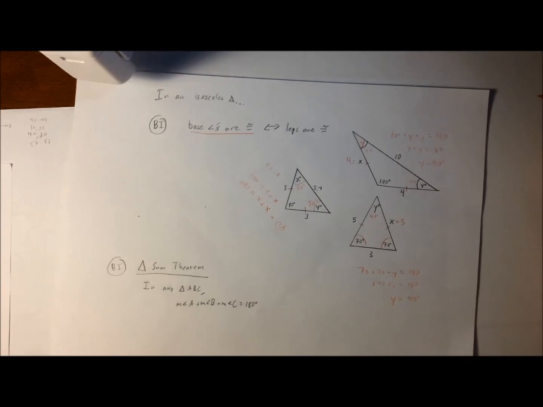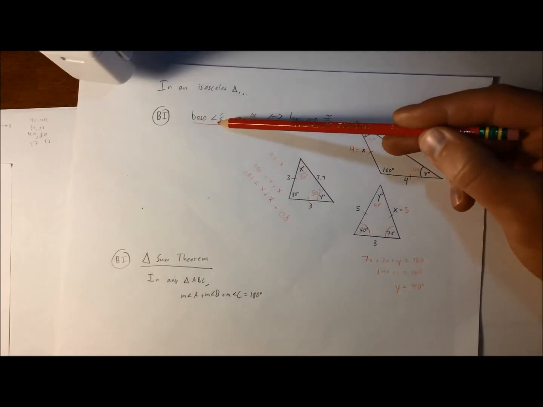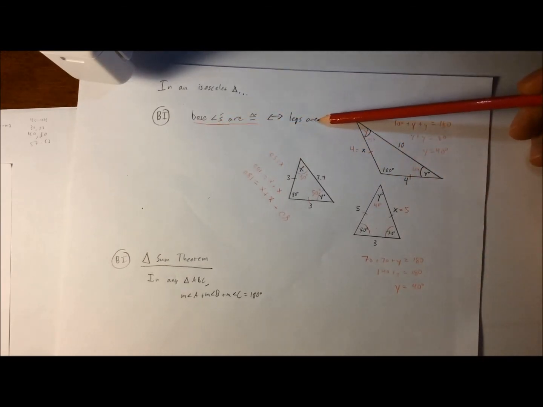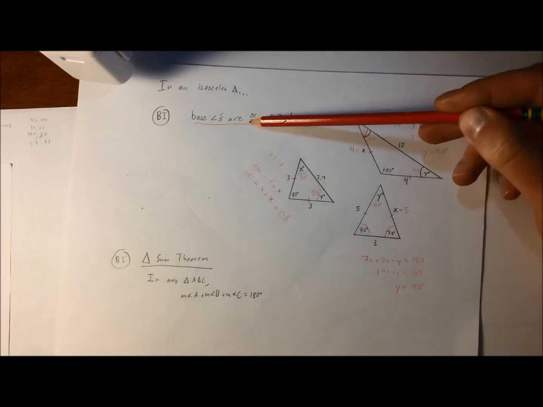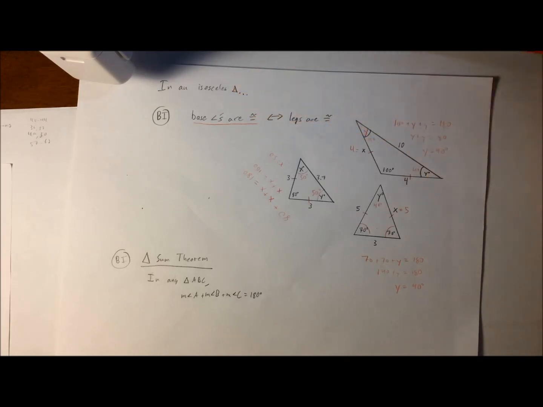So the big idea here for today is if the base angles are congruent, then the legs are congruent. And if the legs are congruent, the base angles are congruent. And this only happens if it's an isosceles triangle.